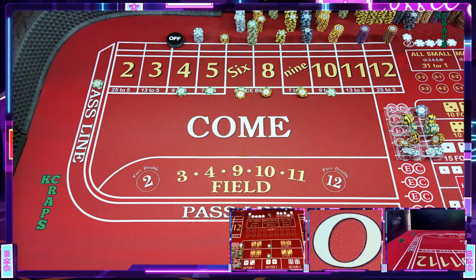All right, back on the come out. Let's see, where did we leave off? Oh yeah, it was skill with the 3-5-1-5. That was our next opportunity. 6-3-9.